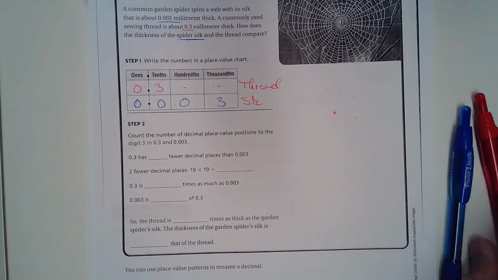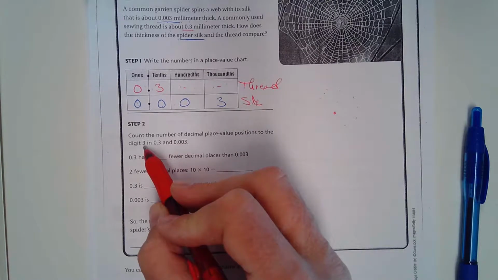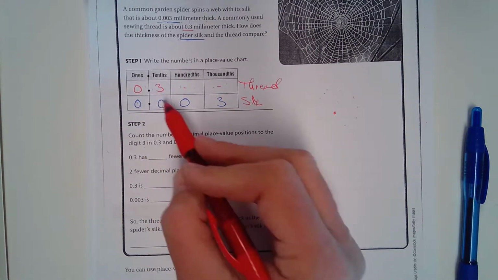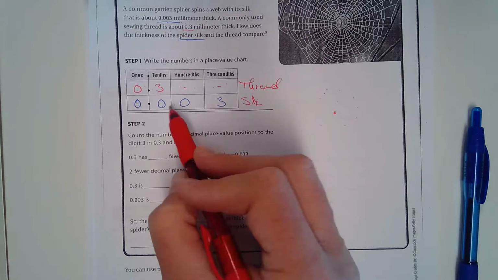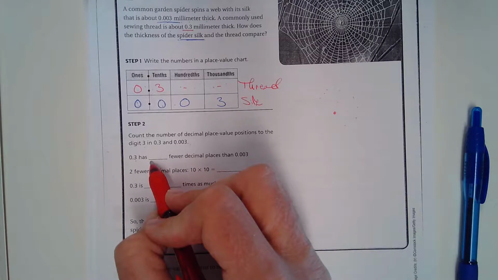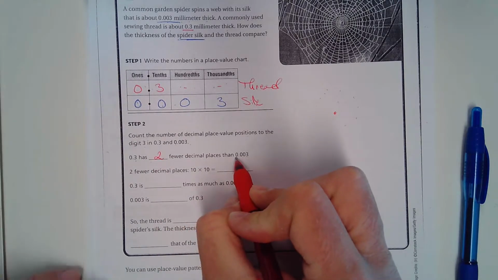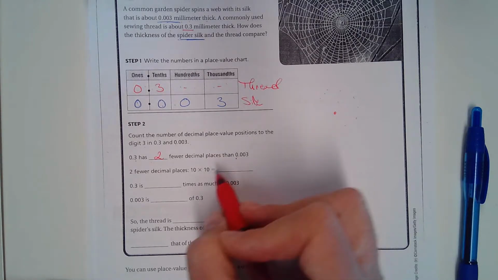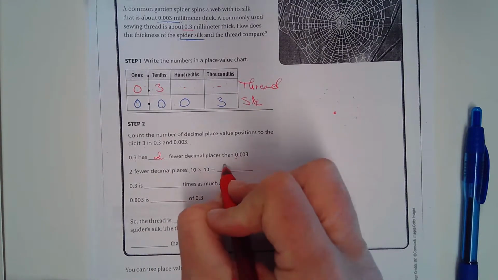Next step, it says count the number of decimal place values, positions, to digit 3 in 0.3, so this one, and 0.003. And so you can see that there's a difference of 2 places here. And so 0.3 has 2 fewer decimal places than 0.003. All right. 2 fewer decimal places, they're talking about is 10 times 10. That's 100.